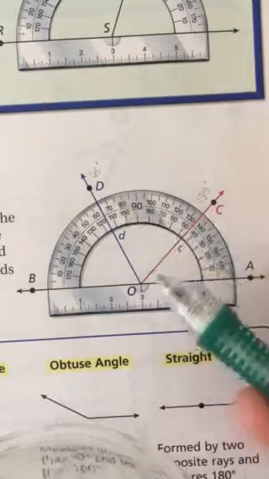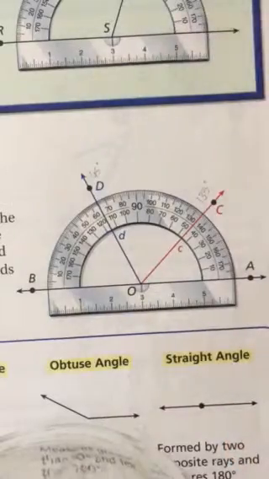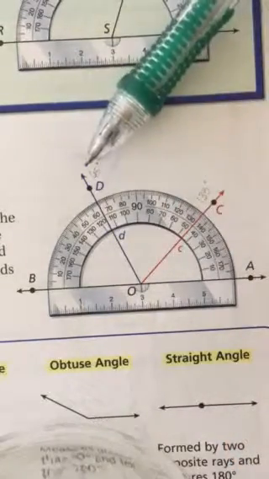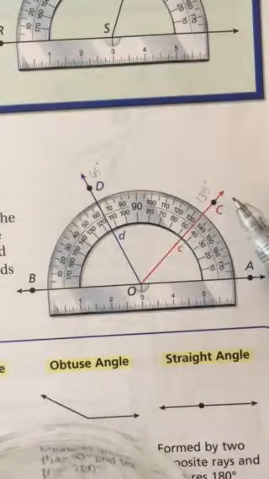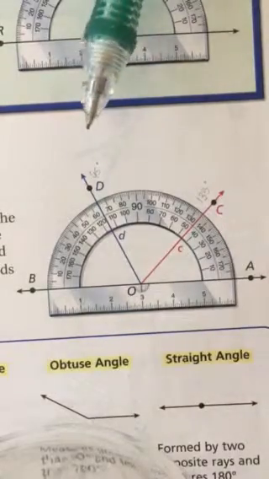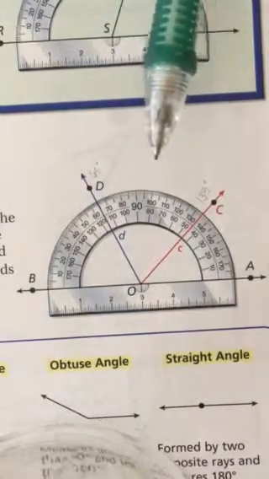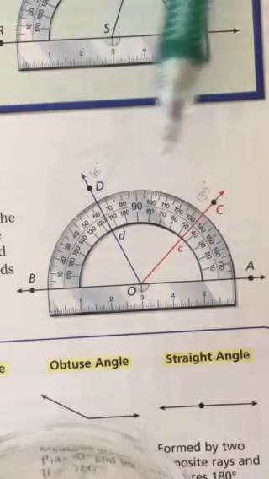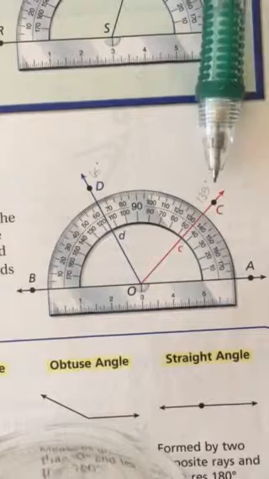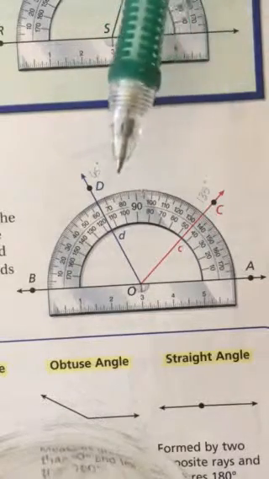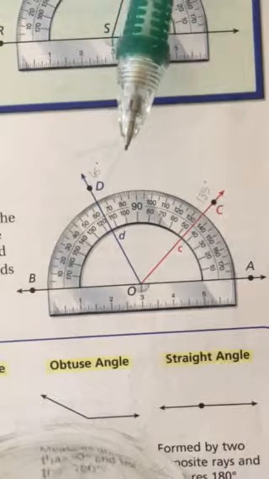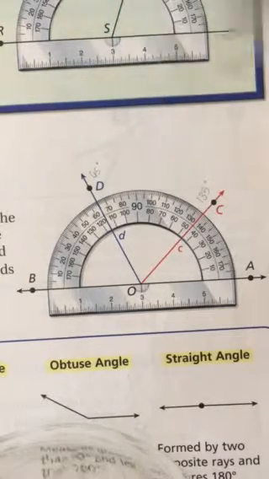Let's look at the middle angle. This time we don't have anything running along 0, so we've got to look at where both rays cross. OD crosses at 65 on the top part of the protractor, and OC crosses at 135 on the top part of the protractor. Remember, we're dealing with absolute value or distance here, so we can either say the absolute value of 65 minus 135, or we can say the absolute value of 135 minus 65. Either way, we are going to get a measurement of 70 degrees. So angle DOC is 70 degrees. Let me check my math on that. Yes, okay, we're good.